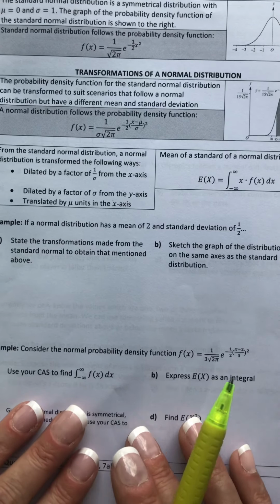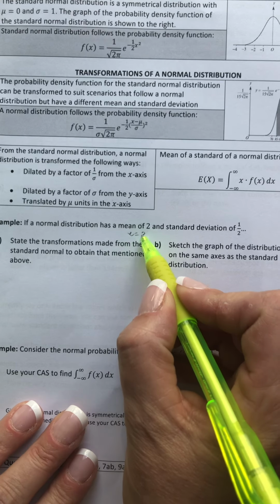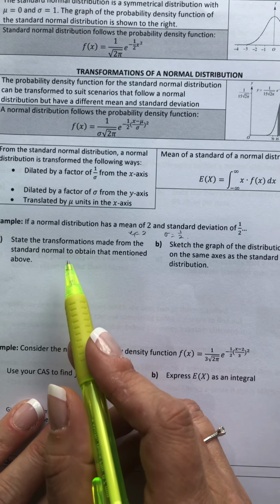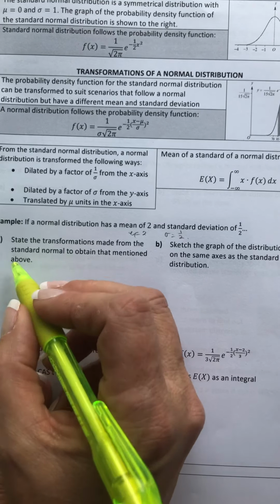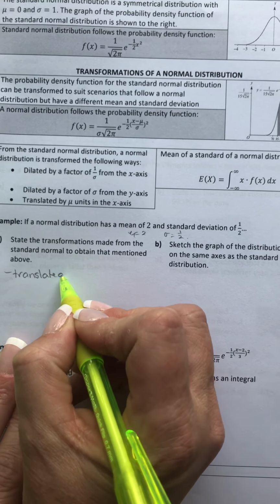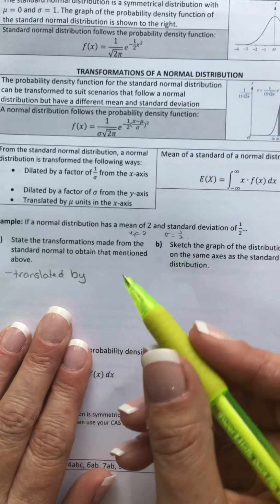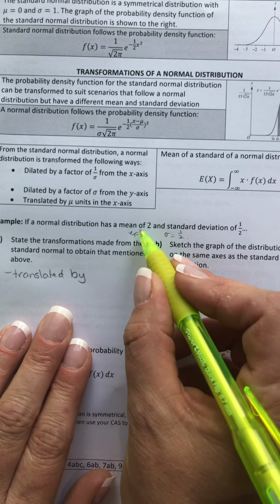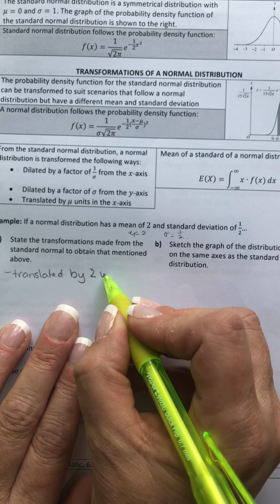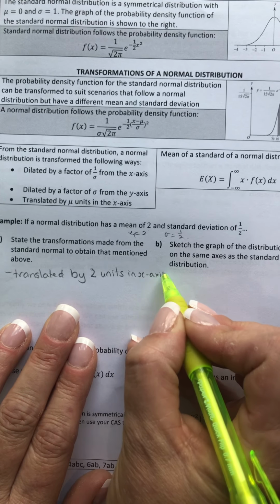Let's have a look and see. So if we have a normal distribution where the mean is 2 and the standard deviation is 1/2, state the transformations that have happened. So the first one, I always do translation first. So it is translated by, if we just follow this, or by what I've been talking about today, however much the mean is. So it's translated by 2 units in the x-axis is the first thing that happens.